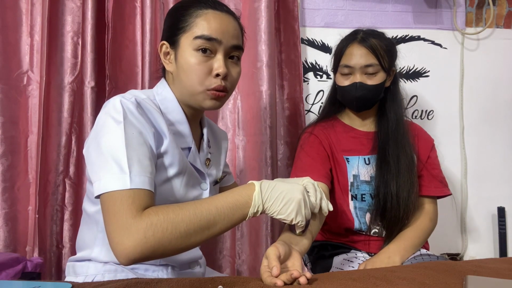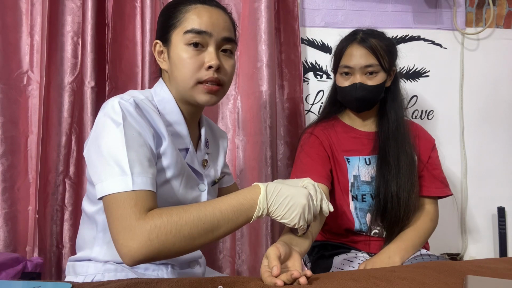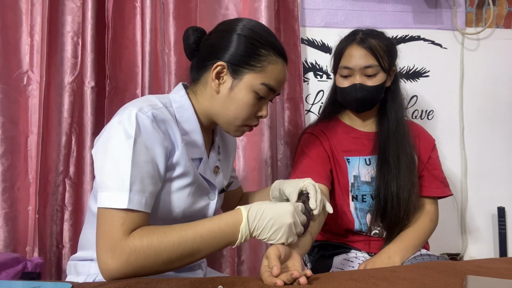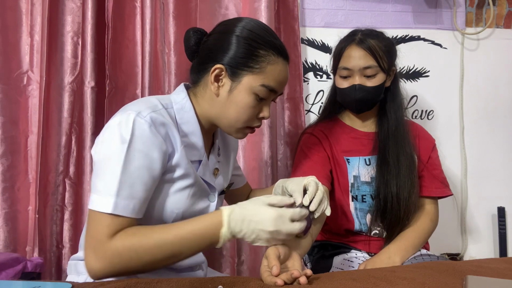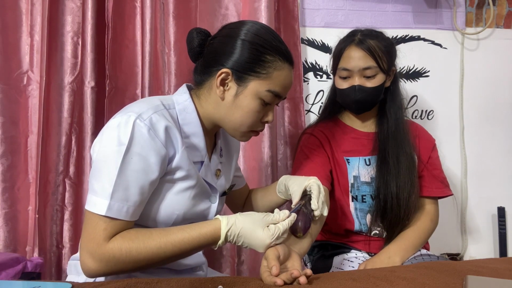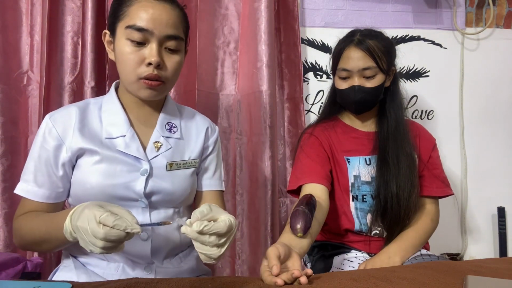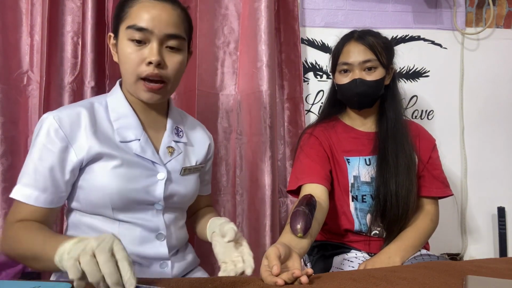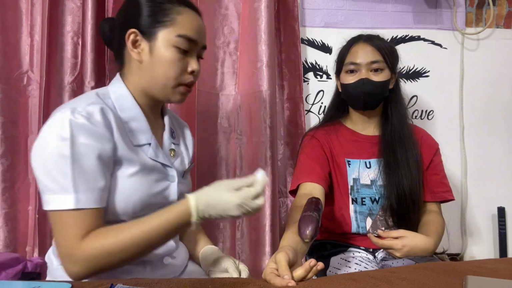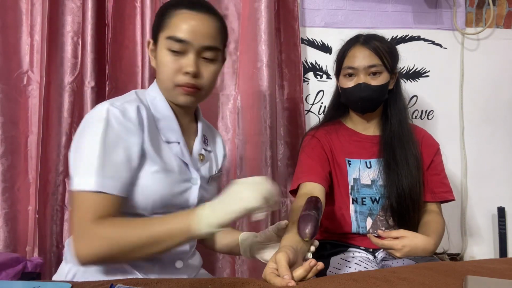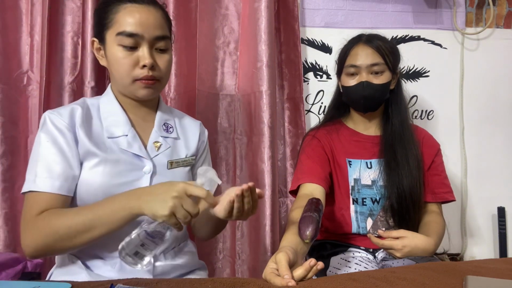Also, we have to withdraw the needle in the same manner, at the same angle it was inserted, to minimize the patient's discomfort and minimize damage to the tissue. Okay, we also have to remember not to massage the area. So I will lightly tap it with the cotton balls. Then we have to discard this. Then we will remove our gloves, discard them in a receptacle, and perform hand hygiene.